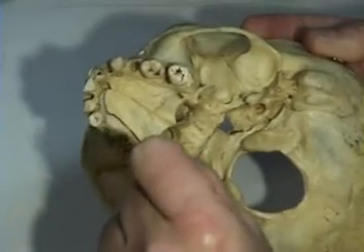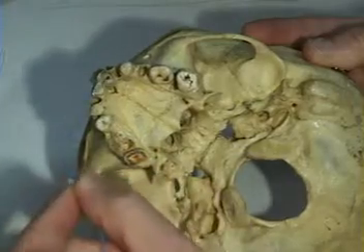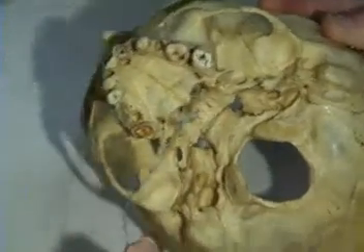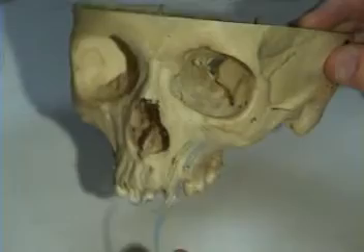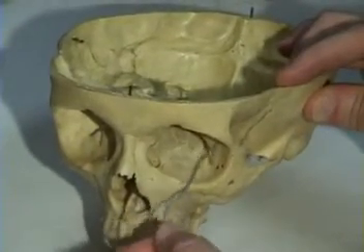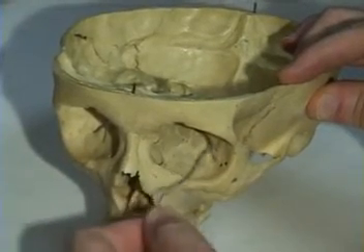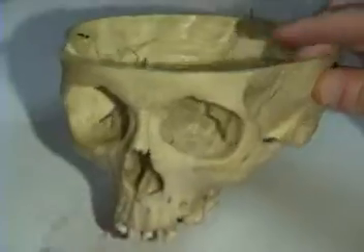There's a small fossa in the midline called the incisive fossa, directly posterior to the incisor teeth. The maxillary bone makes up much of the floor of the orbit. You can see that here.